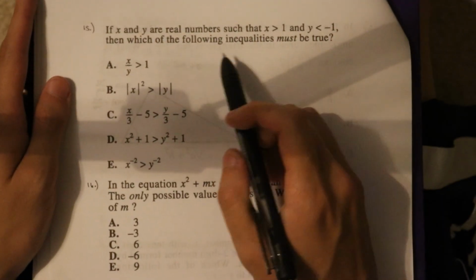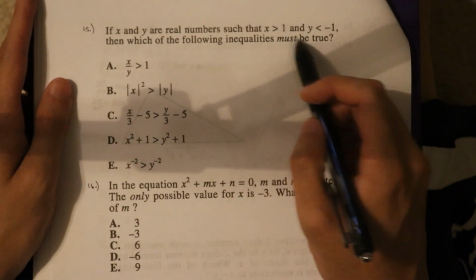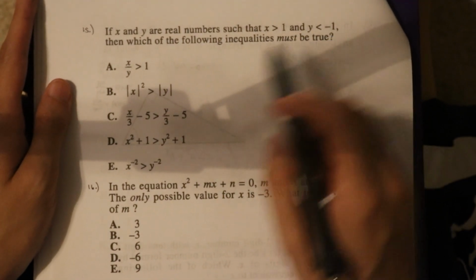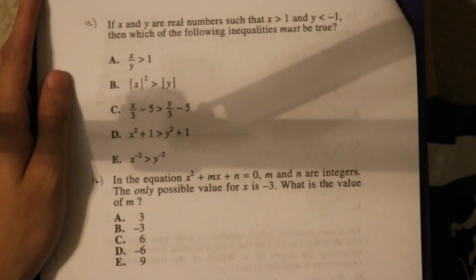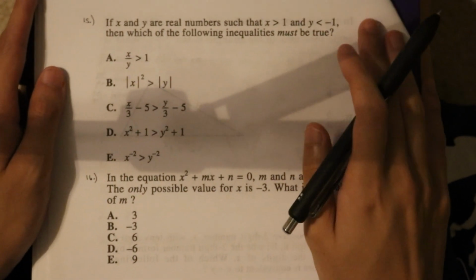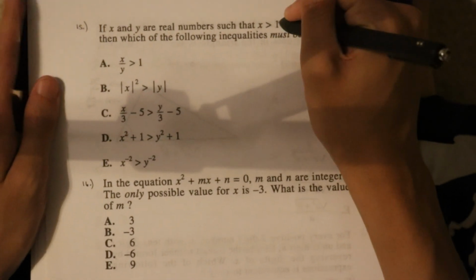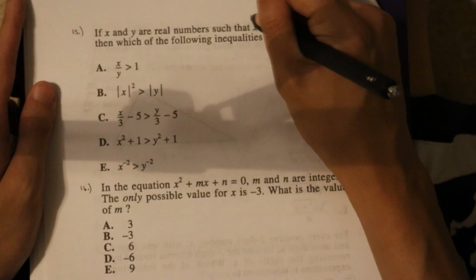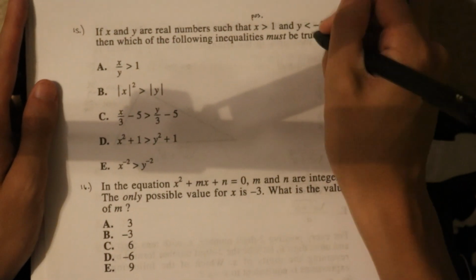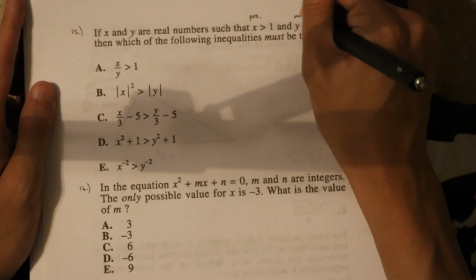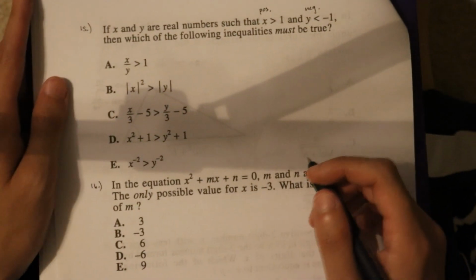If x and y are real numbers such that x is greater than 1 and y is less than negative 1, then which of the following inequalities must be true? So in this case, you can just pick any numbers you want. But observe that because x is greater than 1, x would have to be a positive number. And y is less than negative 1, so this will have to be a negative number. So let's try this.